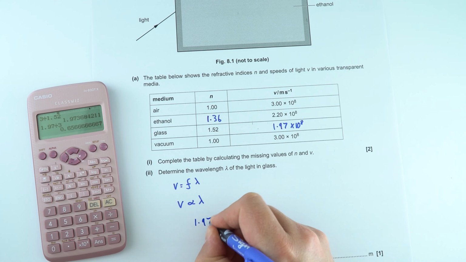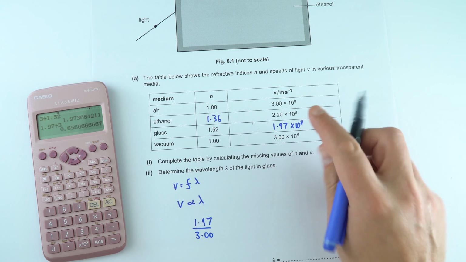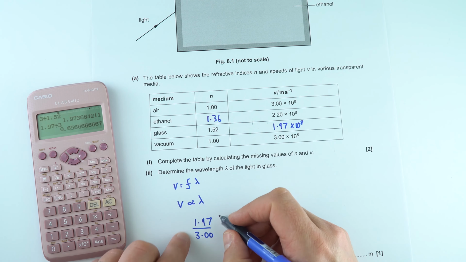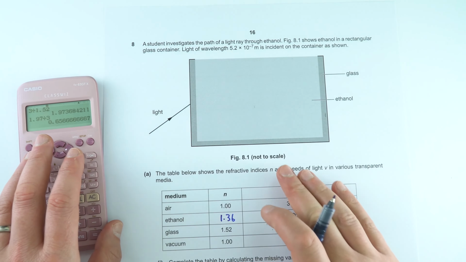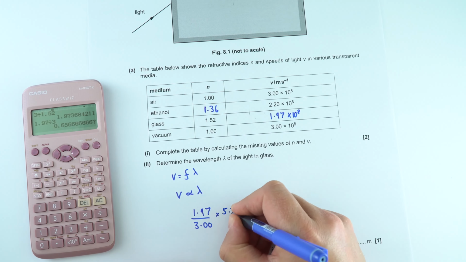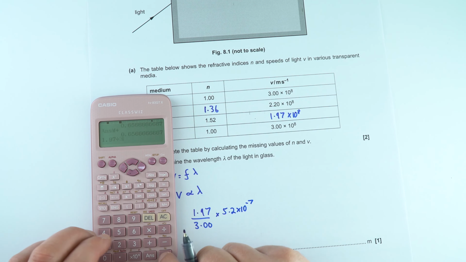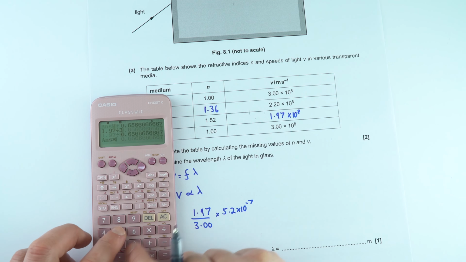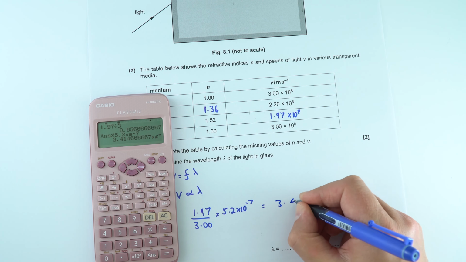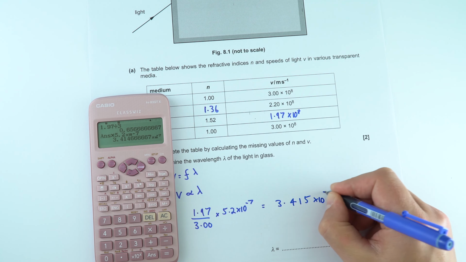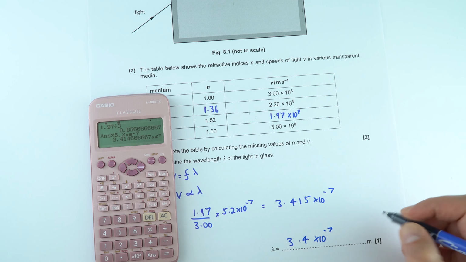So what we can say is that 1.97 divided by 3.00, and again these are both 10 to the 8, but because we're dividing, I'm just going to leave out the 10 to the 8. So this is how much shorter they're going to get, and we're going to multiply that by the wavelength, and it says in the question the wavelength is 5.2 times 10 to the minus 7. So that's going to be equal to 1.97 divided by 3, so 0.65 times 5.2 times 10 to the minus 7. Means that the final wavelength is going to be equal to 3.415 times 10 to the minus 7. So that's 3.4 times 10 to the minus 7 meters.